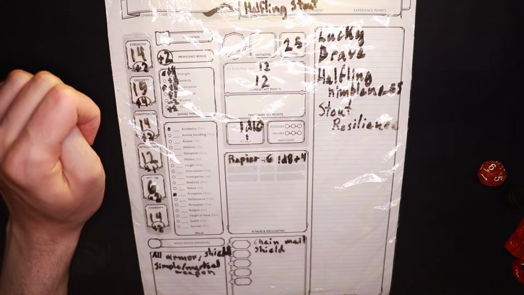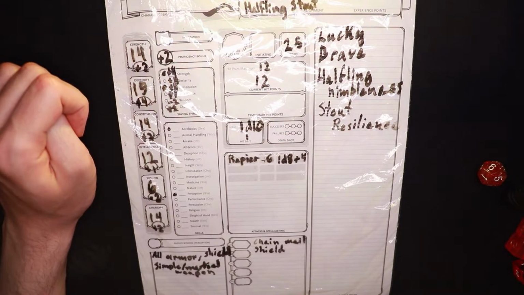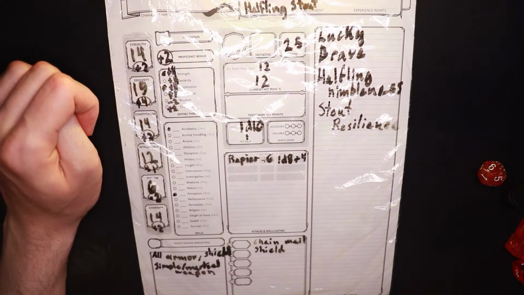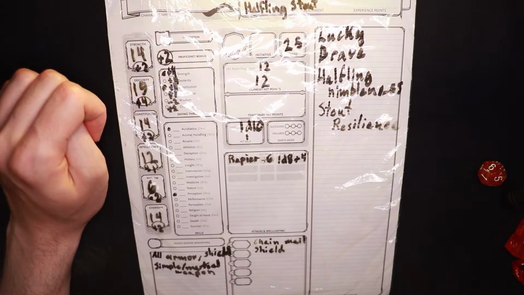Let's look at the armors while we are looking at equipment. Page 145, you can see a list of the armors and of the bonuses they give you.